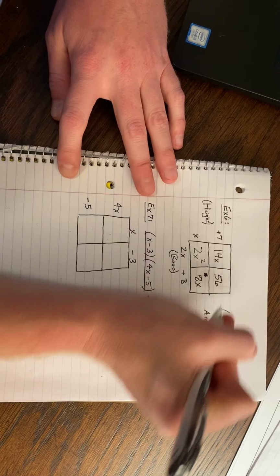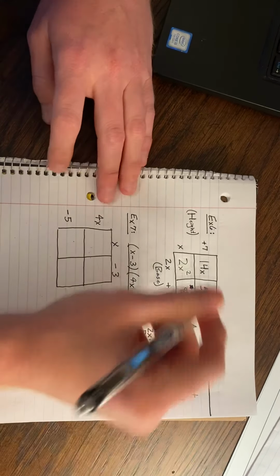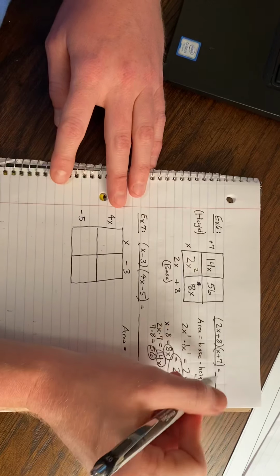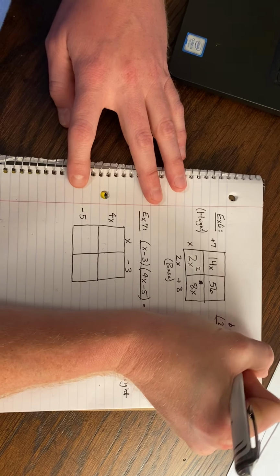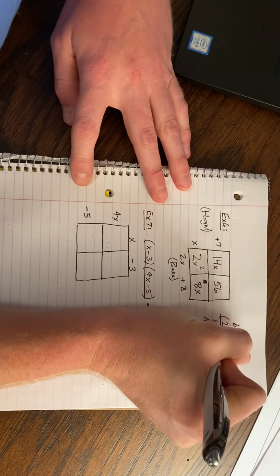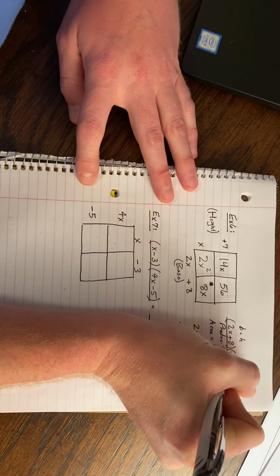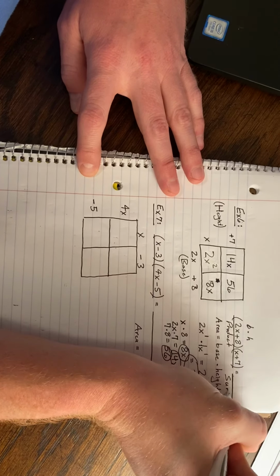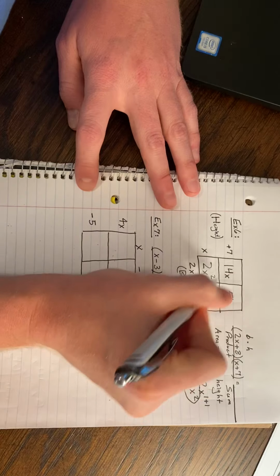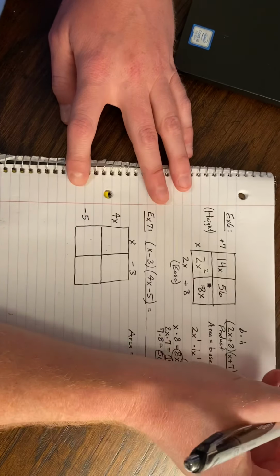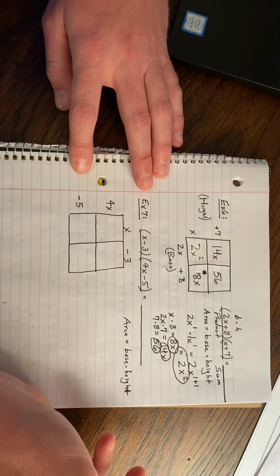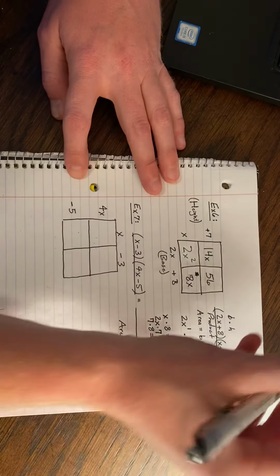All right, well, at this point, we add up everything on the inside because we find that this is the base times height. The product, the area is a product. Well, we need to find the sum. Sum means adding up everything on the inside. So I'll write it right up here, because I'm running out of space, unfortunately.